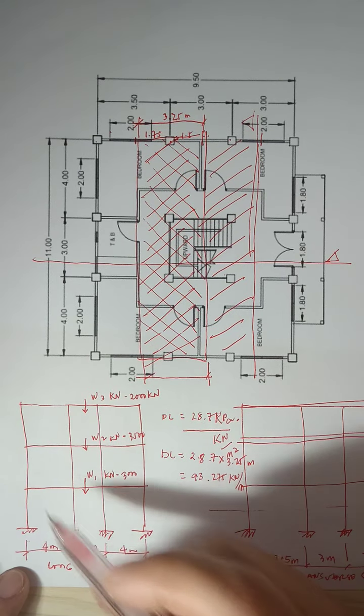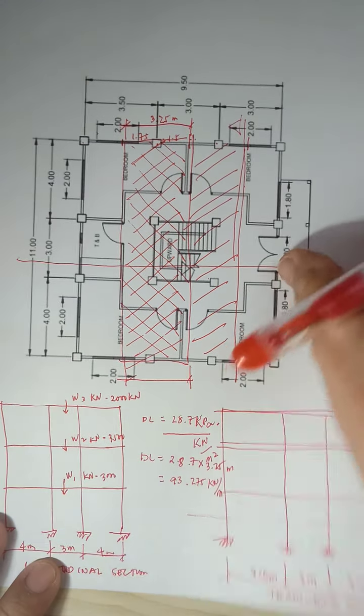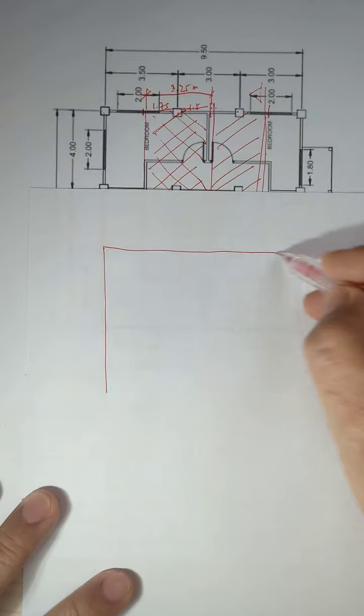Okay, so that is what you apply on your frame. So you make a frame, and scale your drawing. Let's say we have this frame, the longitudinal section.